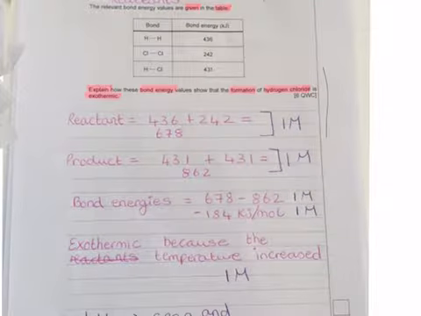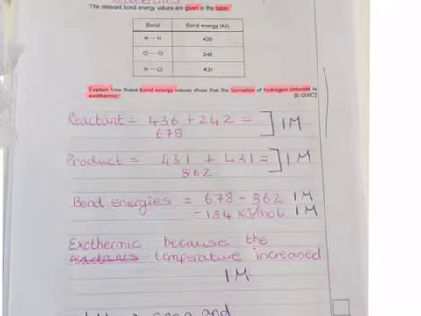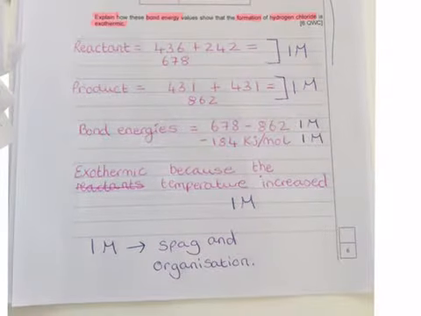Moving down then, working out the bond energy. So you get 1 mark for remembering that it's reactants take away products, or energy in take away energy out. And then a second mark for working that out. Remember, at all points you should be using a calculator just to be sure, even if you've got really good math skills. Final mark then, exothermic because the temperature increased or the overall energy change was negative. You could have written either of those things to get the mark. And then again, 1 mark for SPAG and organisation. So that's a really nice 6-mark question there. 4 marks before you even had to write anything. It's just doing some maths equations.